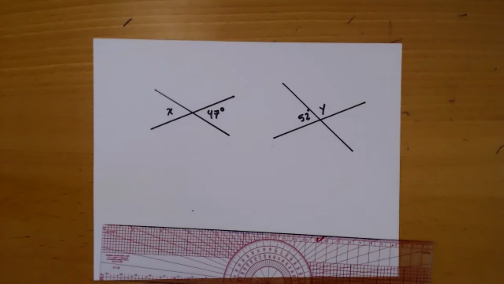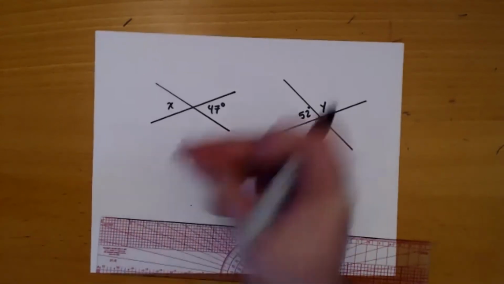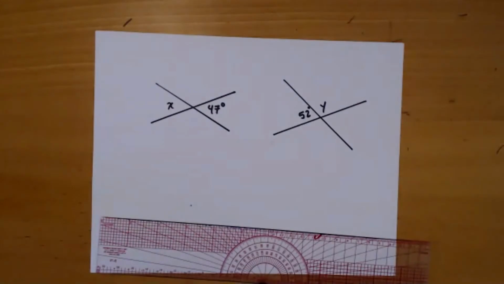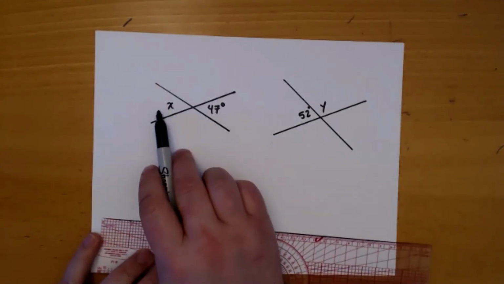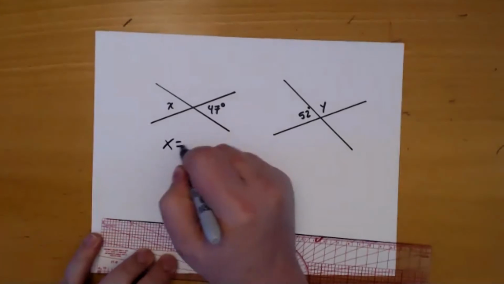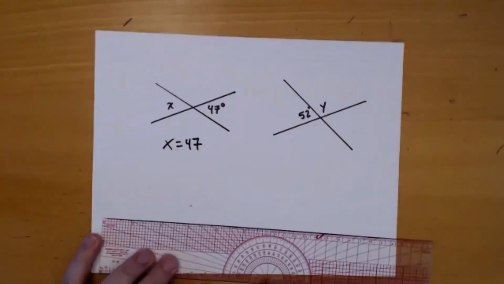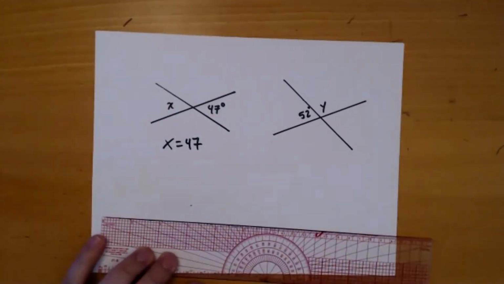Okay. Gotten a couple of good answers. Guys, this one you should be able to answer in an instant. There's no math involved in this. Okay, these are vertical angles and vertical angles are congruent. So if this is 47 degrees, this is 47 degrees. So X is 47. They are equal to each other.